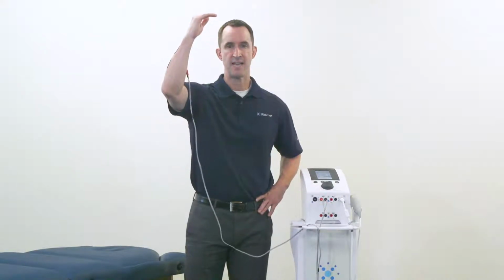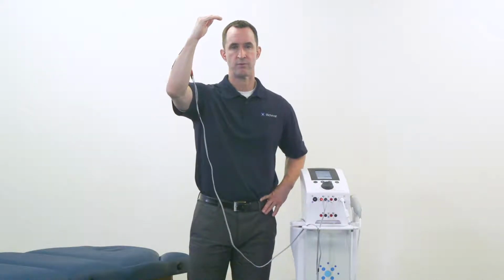The ramp time is the amount of time that it takes to get from 0 milliamps to your set milliamp or amplitude for the physiological response you're looking for, and then the amount of time it takes to come back to 0 milliamps. Let's take a closer look at how we can set up a quick demo so you can physically see this in action.